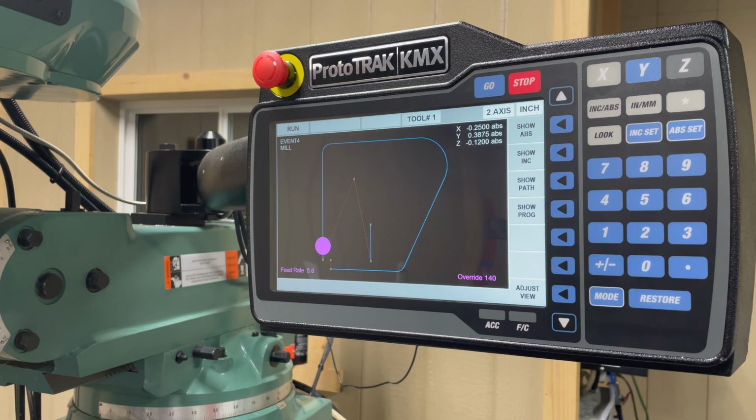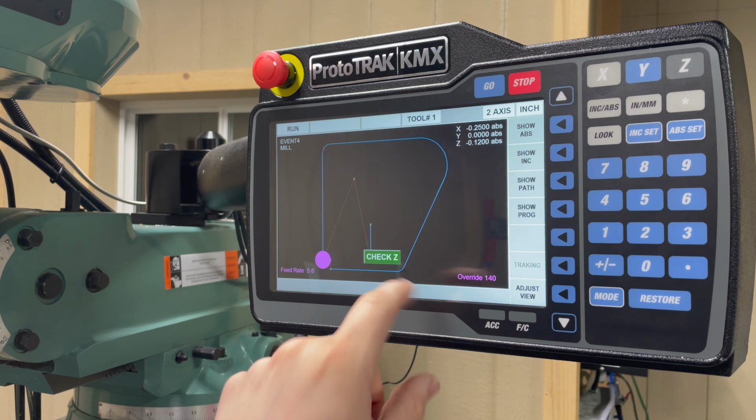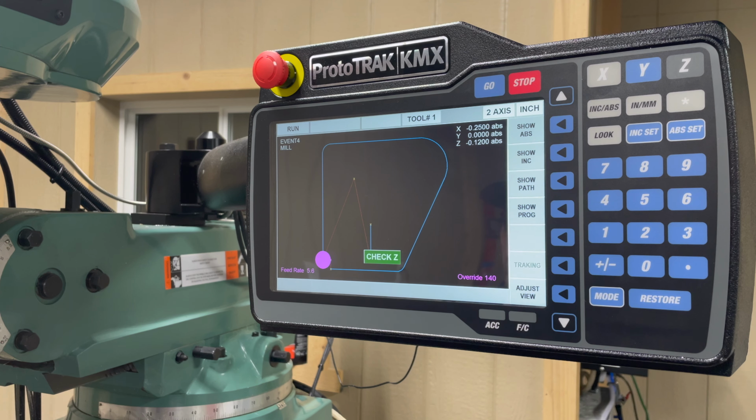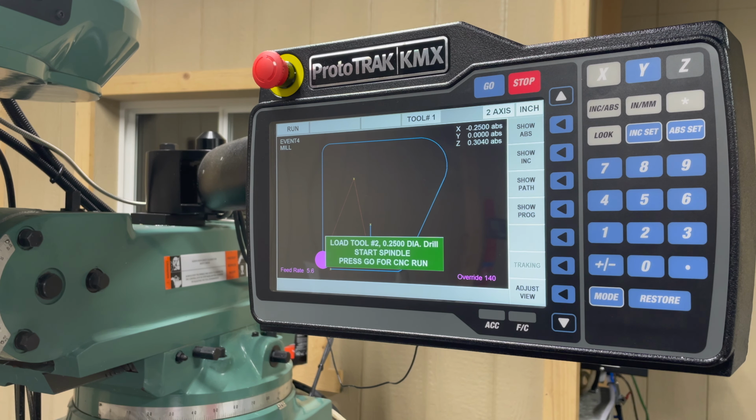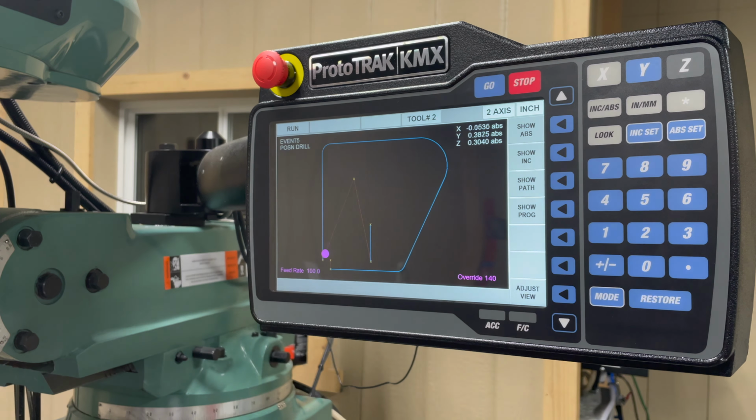Notice our machine is now coming to the end of this path. When it gets to the end, it will automatically stop and it will ask you to check Z. Once you check your Z axis and make sure that it is clear, you can select Go and the machine will now prompt you to load the next tool. Once you've loaded the next tool and you've changed your spindle speed to the correct speed, you can select Go.